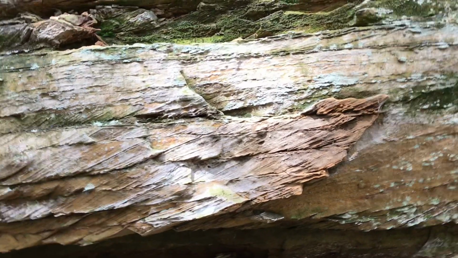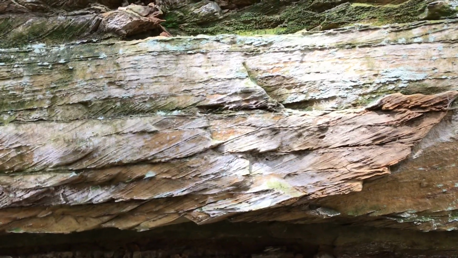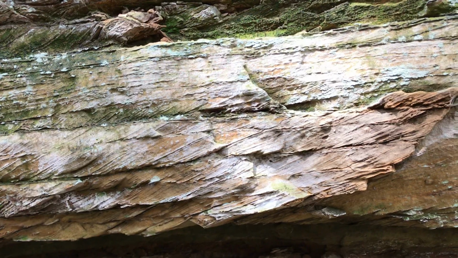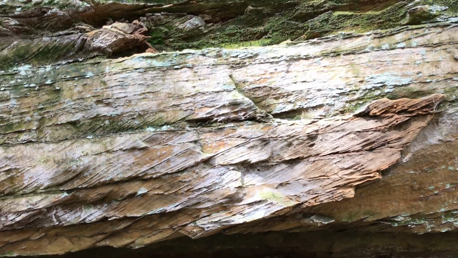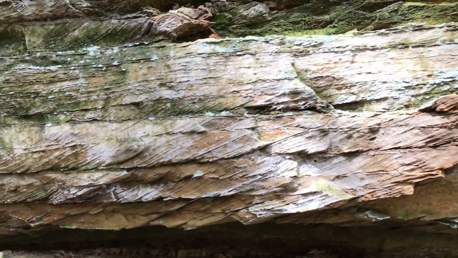and in a few places through here we can see that a couple of the cross beds have been overturned, like the ones that I showed you earlier, with the very tops of them curled up and then folded in the direction of the dip of the cross beds.